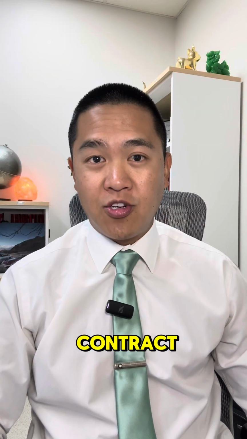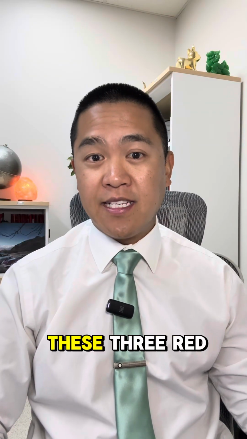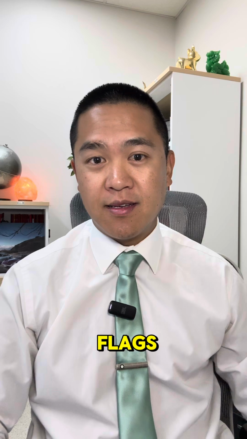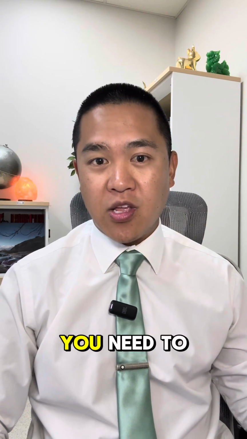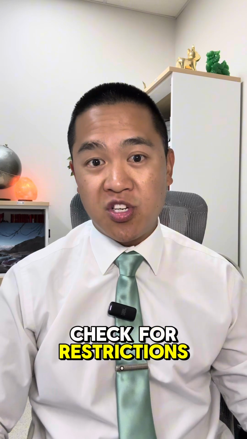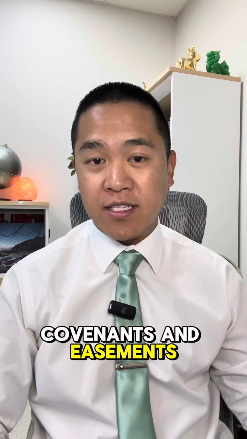Don't sign that contract until you check these 3 red flags. Number 1, in a New South Wales contract for sale, you need to check for restrictions, covenants, and easements.